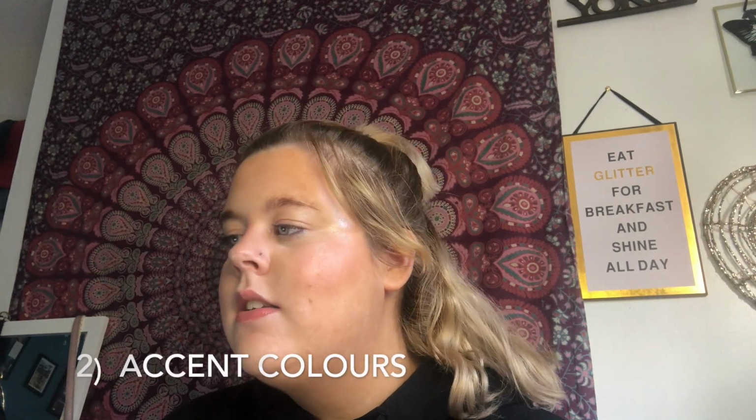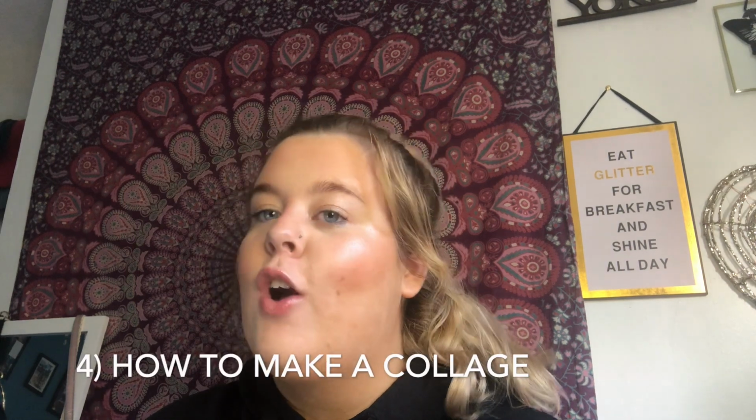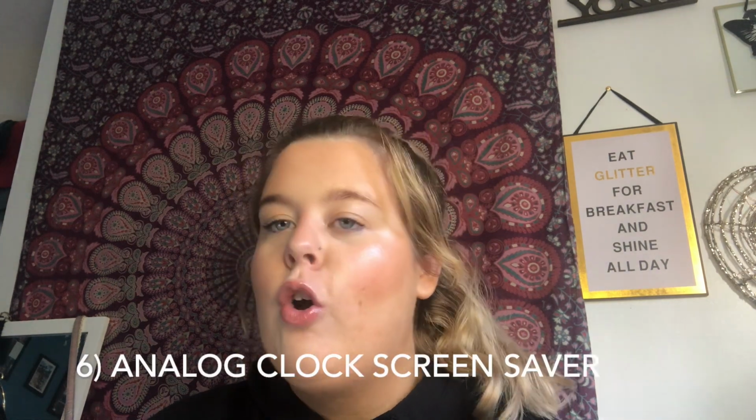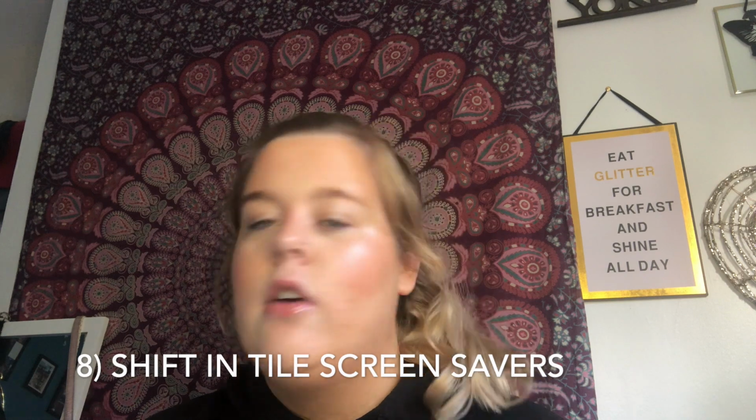So we are going to start off with sticky notes, then we're going to go on to accent colours. We can customize your Google, how to make a collage, hot corners. If you don't know what hot corners are, I'll talk more in depth about that. The analog clock screensaver that you see everyone have on their MacBooks, I'll show you how to get that. How to make the dot go away, so the bar at the bottom of your laptop, I can show you how to get rid of that and how to make it come back. I can show you how to do shift in tile screensavers.